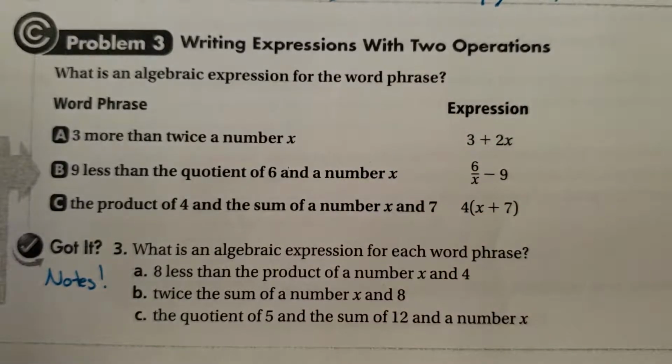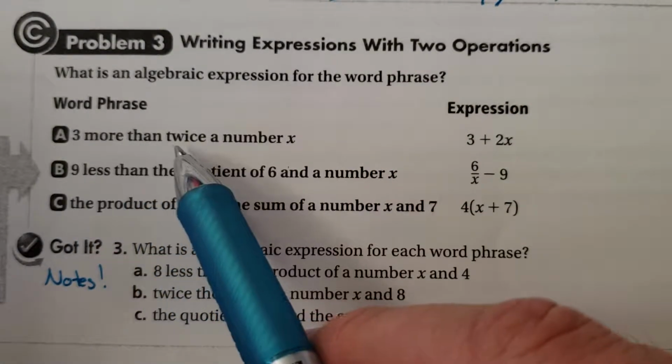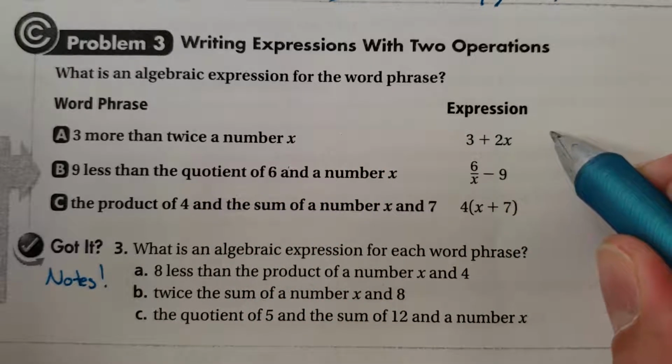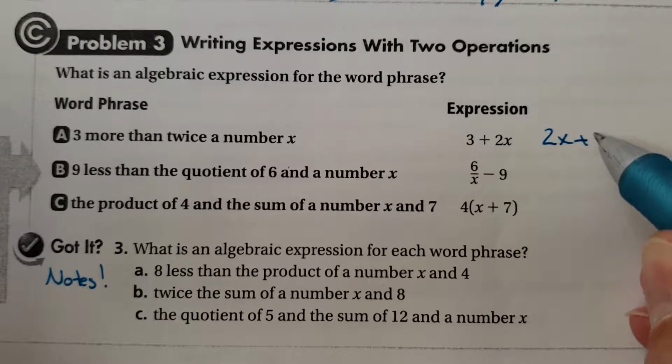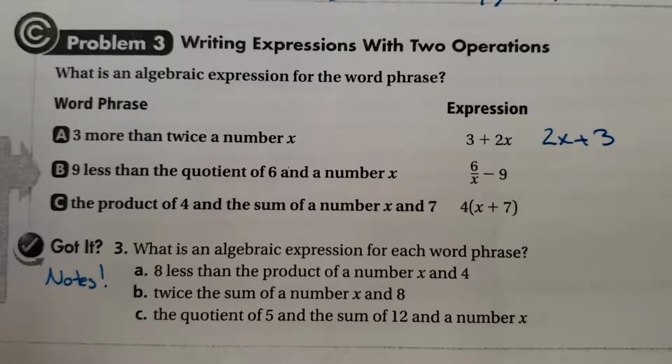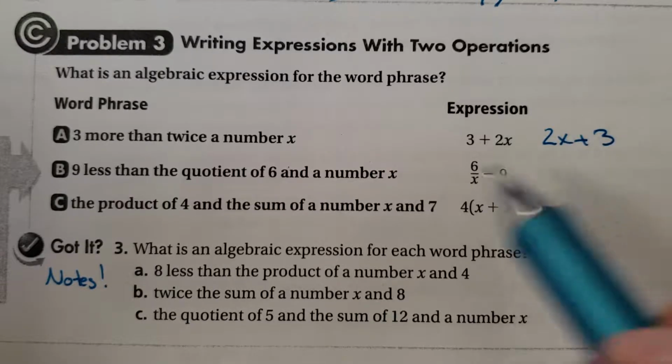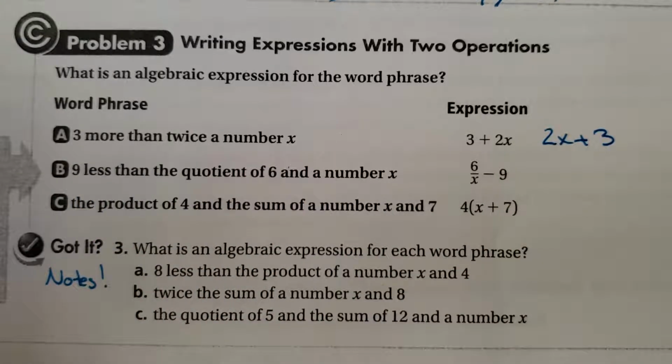So the first one's not too bad. 3 more than twice the number x. Okay, 2 times x plus 3. Honestly, I'd probably write it this way better. I like to put the variables first. So again, even just writing it, I could just say 2x plus 3. That's way less words than this phrase.